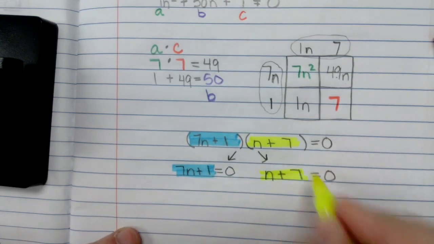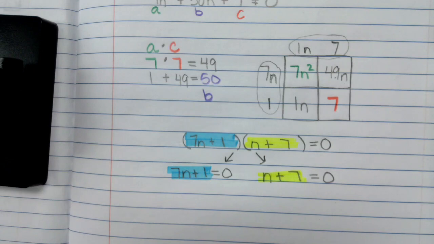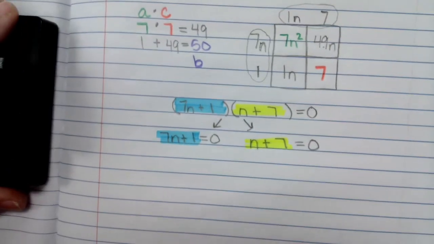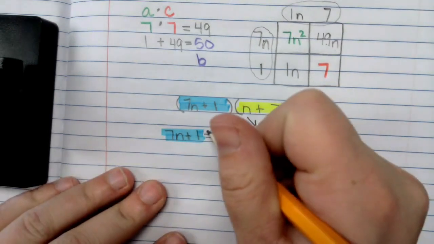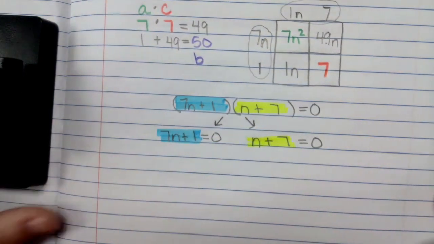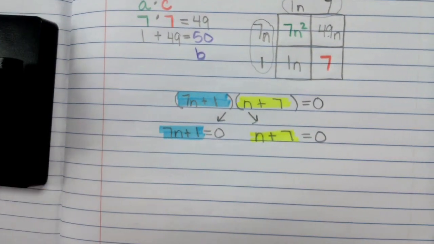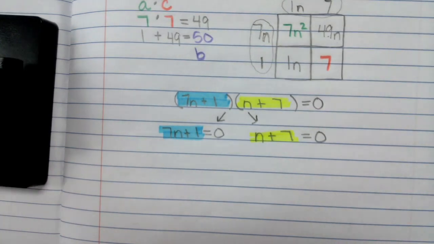And the goal was to solve. So when we see that direction solve, what does our answer need to look like? N equals, that's the goal. So, draw that line down the equal sign, and we need to get n by itself in both of these equations.